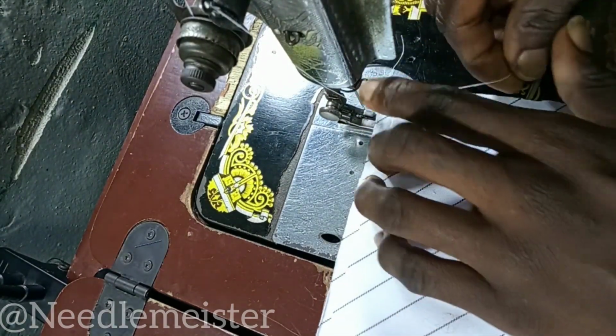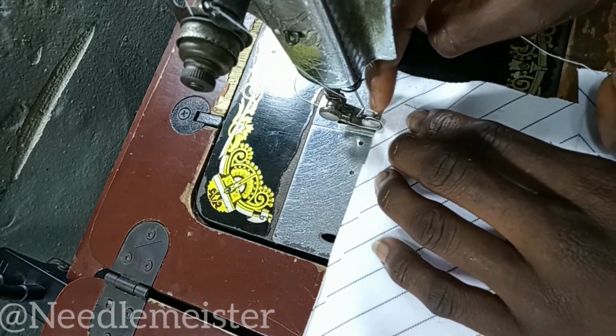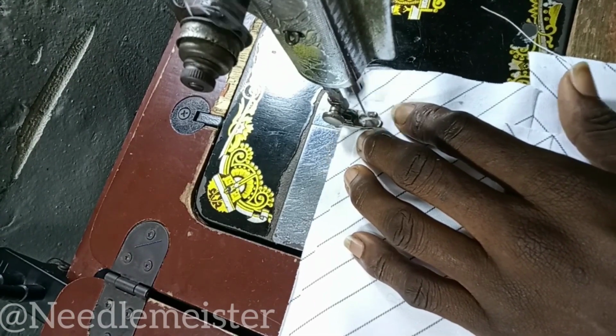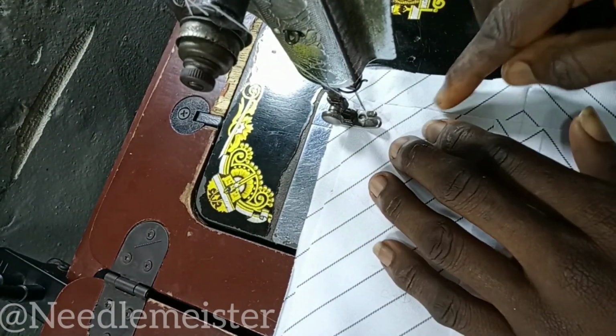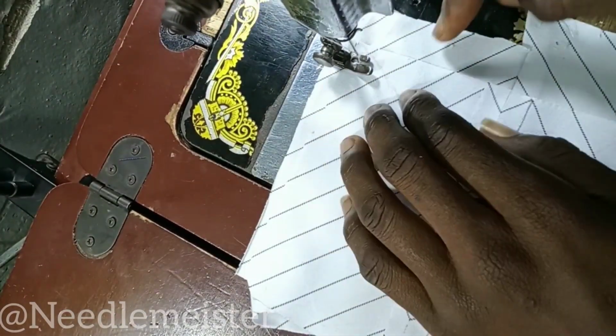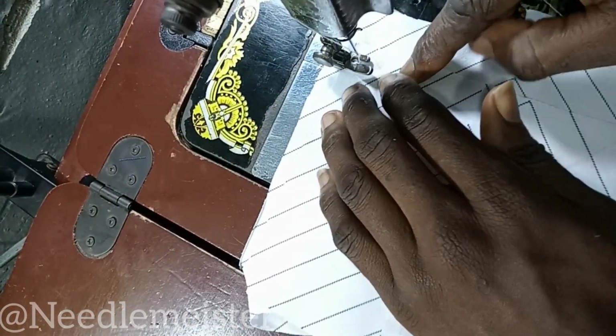So just like we did in stage 1, we're going to be ensuring that the lines are perfectly aligned throughout our stitch. That is the essence of the excess.